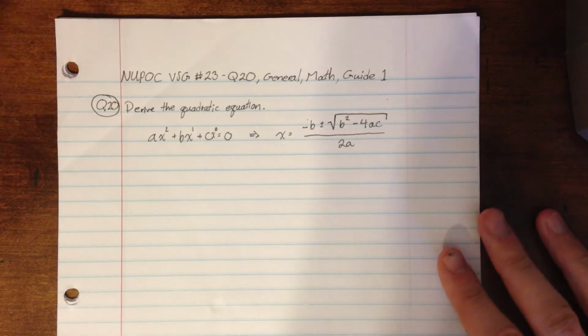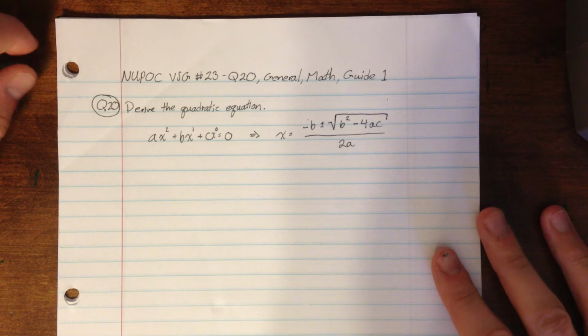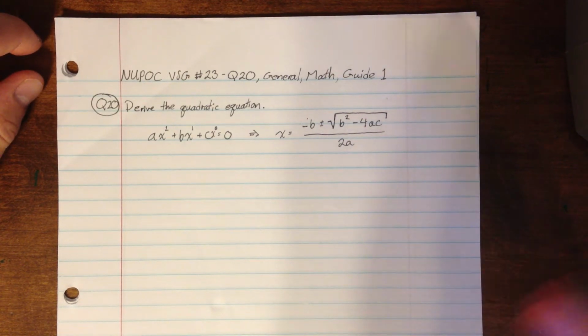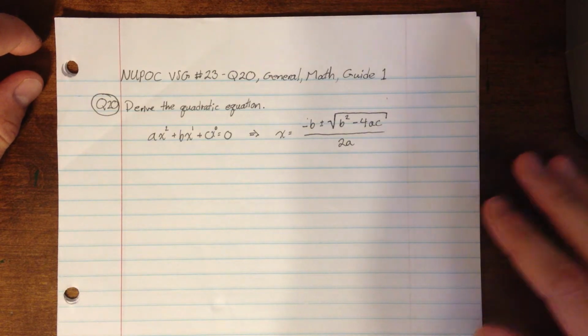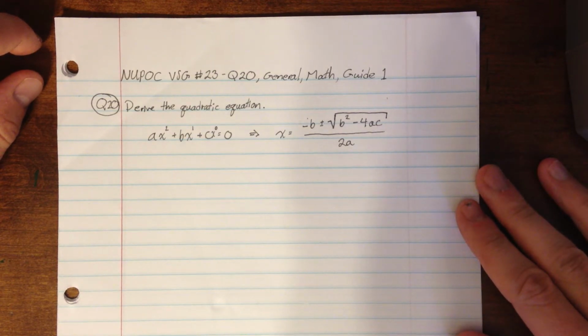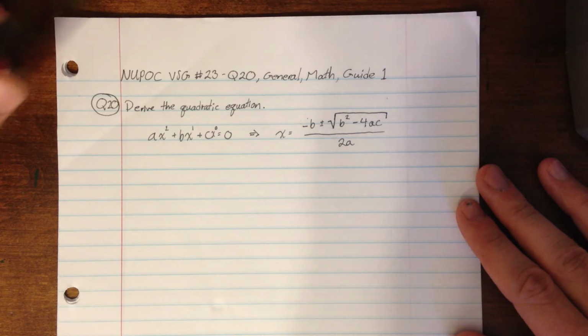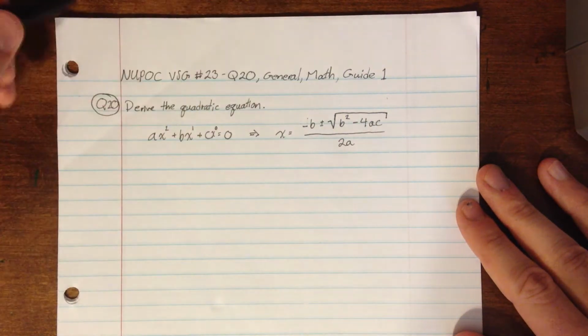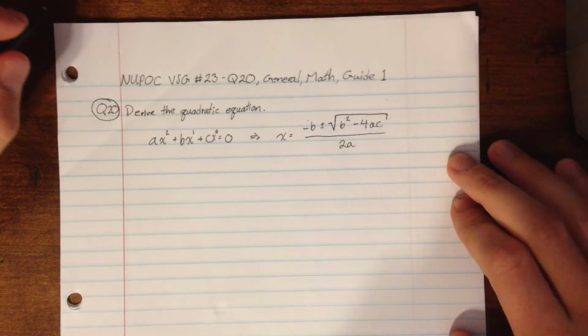So let's go ahead and use a method called completing the square, which I'm sure some of you are familiar with, which actually is a method that allows us to find the roots of a quadratic like this by essentially going through and doing the same thing you would do to find the quadratic equation. So let's go ahead and get started.